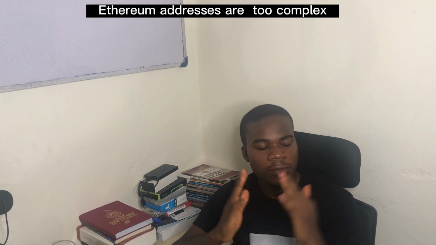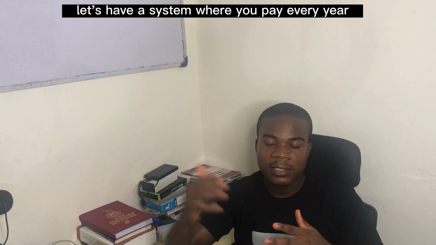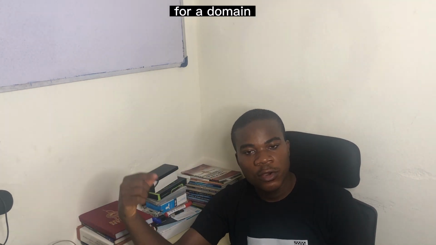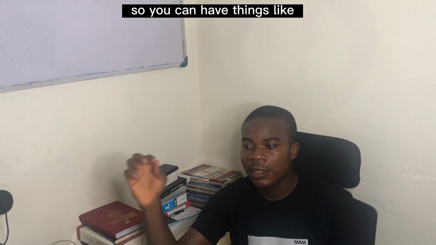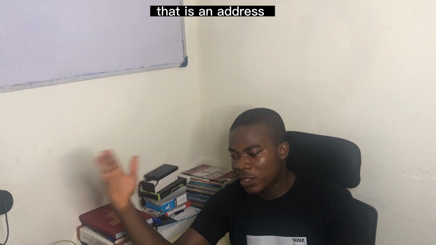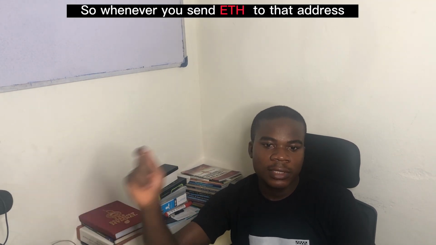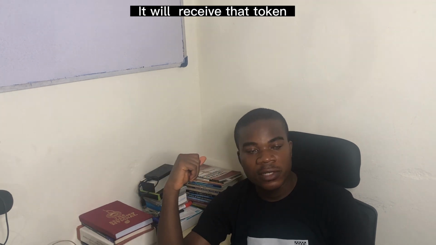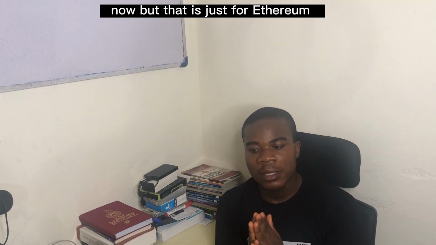So Ethereum Name Service said, oh, it's too complex. Let's have a system where you pay every year for a domain, so you can have things like trump.eth. So that is an address. Whenever you send to that address, we receive that token. But that is just for Ethereum.